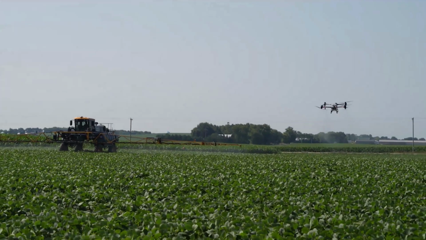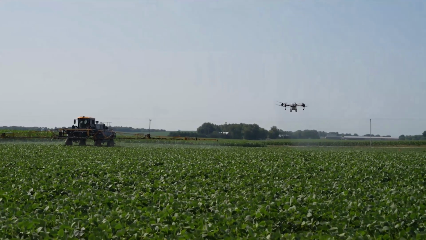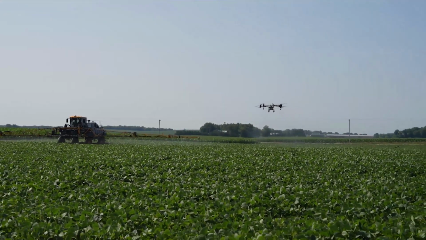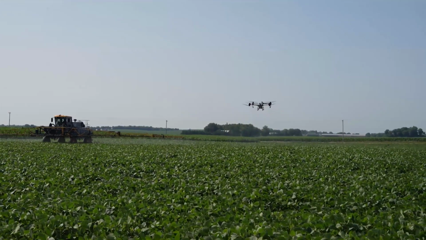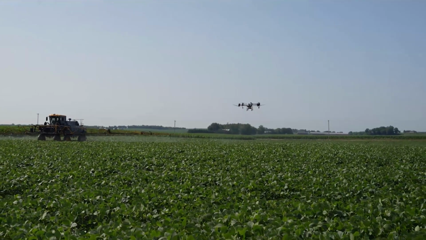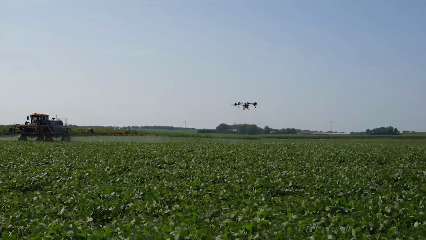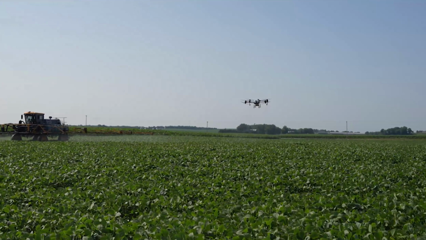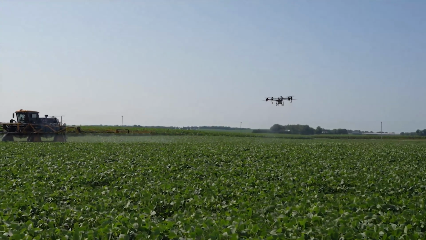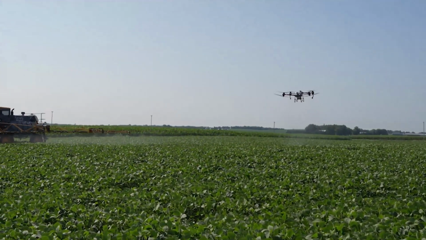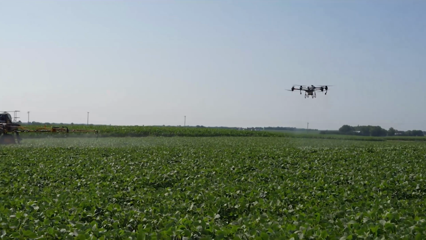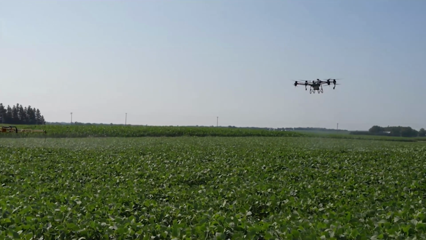And this is a really great video showing the drone and the ground rig applications going on simultaneously. But the thing I want you to look at is the amount of disruption going on within that soybean canopy from this drone. Just from those wings beating the canopy, we're getting better coverage into that canopy from the fungicide of the drone, okay?